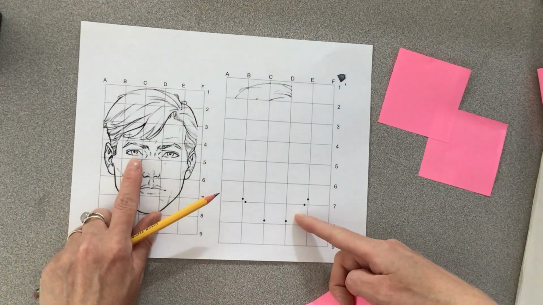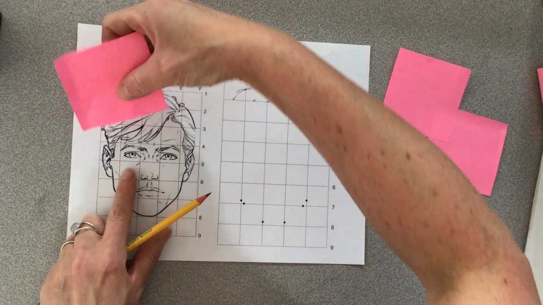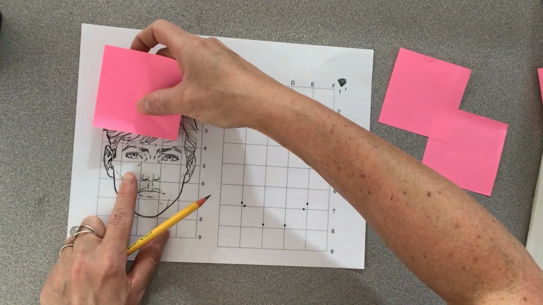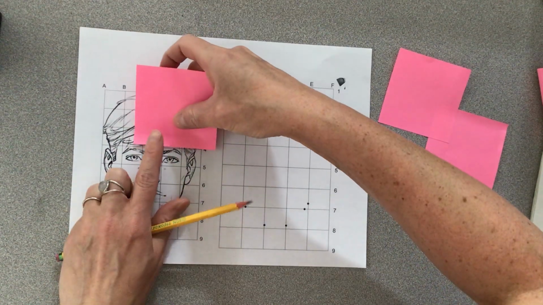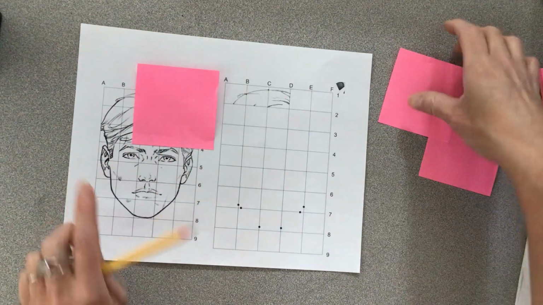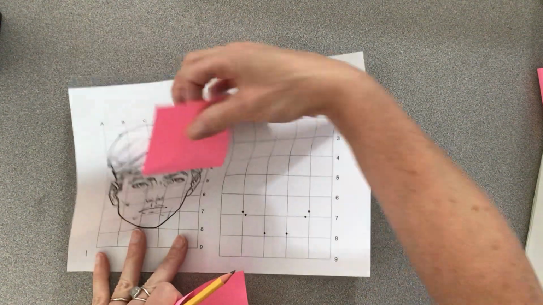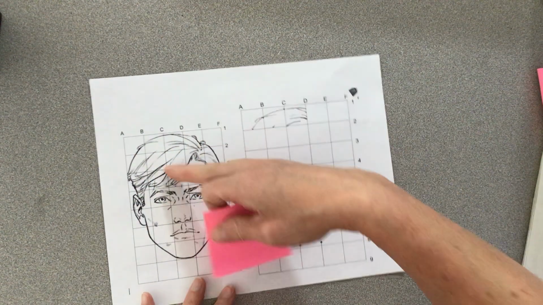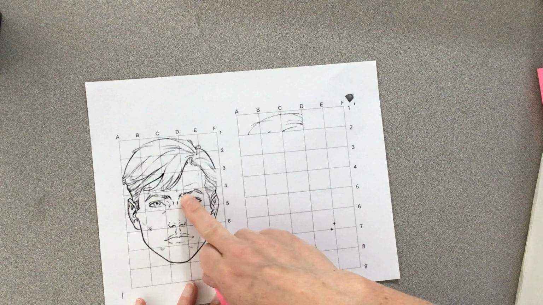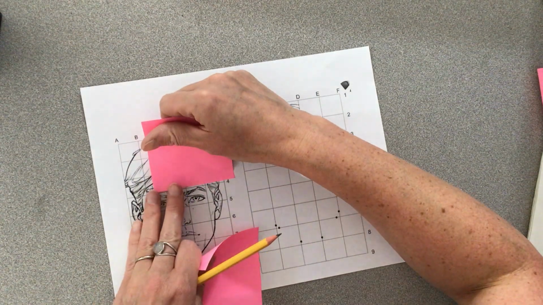B, okay, so you're talking about this one right here? E. This guy? The left eye? No, the right eye. The right eye? Sorry, I didn't hear you. I gotta turn my hearing aid up. Okay, so we're doing, what is this? E, you said, not B. E4. So this corner right here, we're gonna do next.